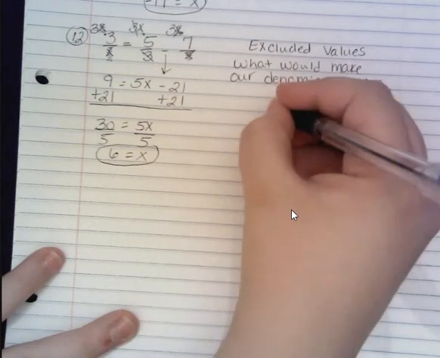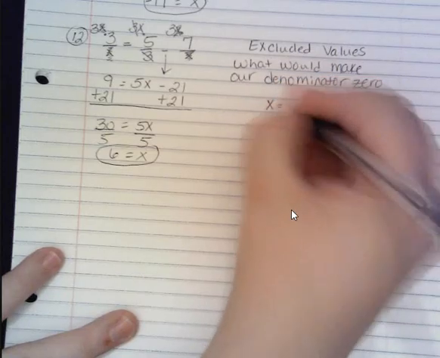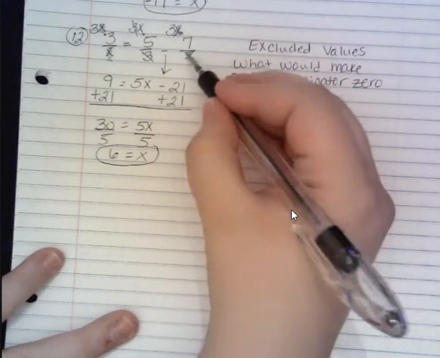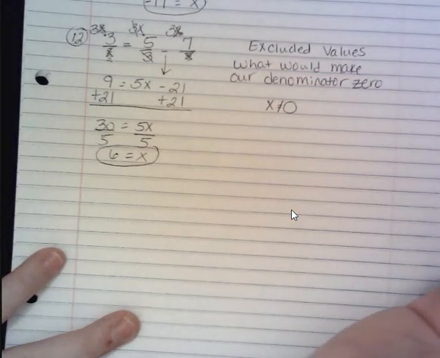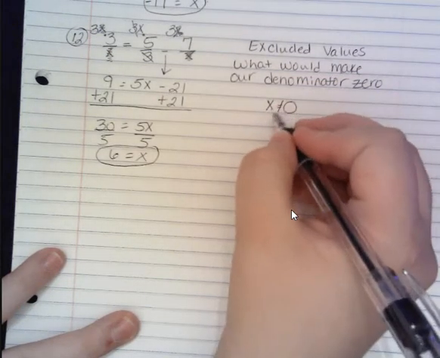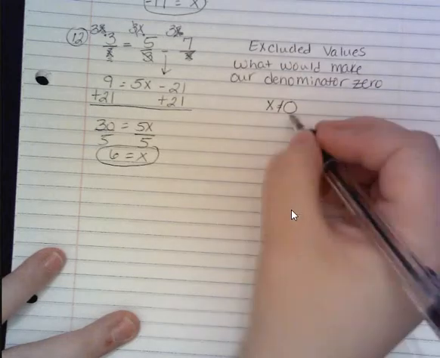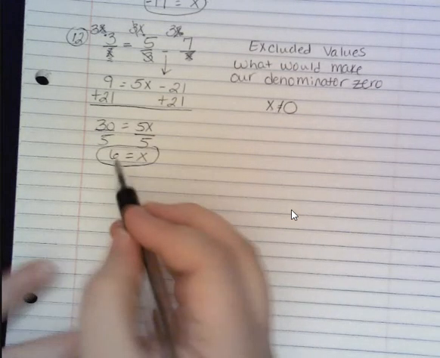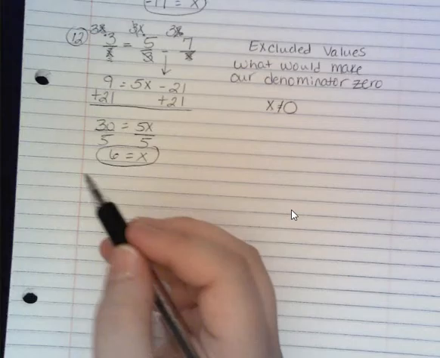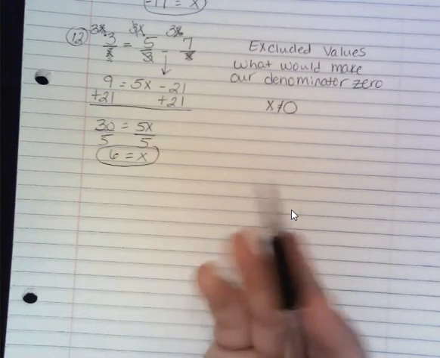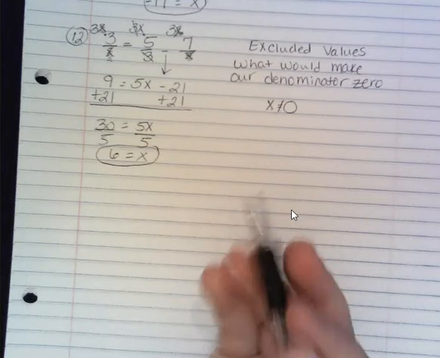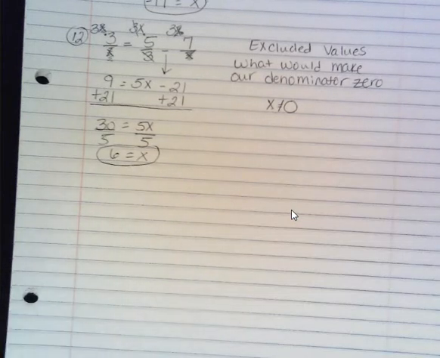So 0 is the only thing I could plug into x that would make that denominator 0. So that is called my excluded value, meaning x cannot equal, that's what that symbol means, 0. So that means if we get a 0 for our answer, then we can't use that as a solution because it's a false solution. It doesn't work, okay? But in this case, we got a 6. We didn't get our excluded value, so we are good to go so far.